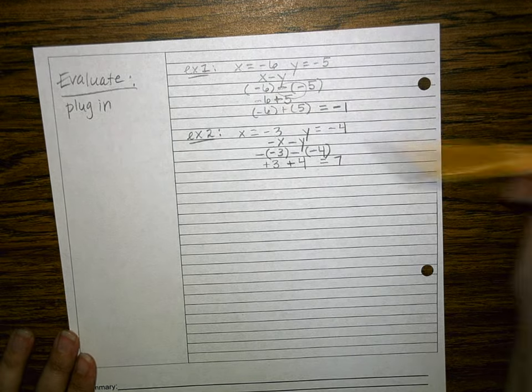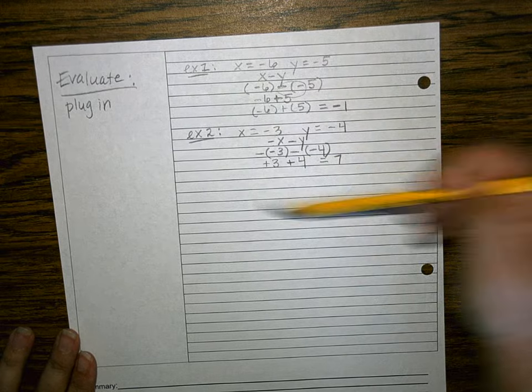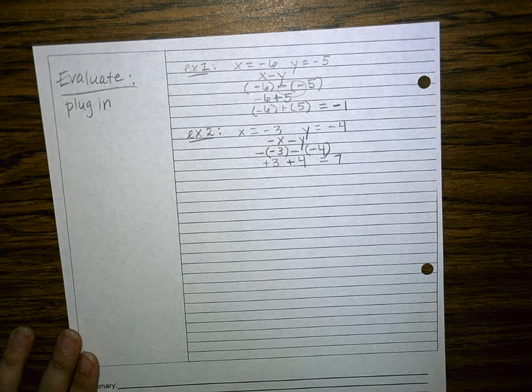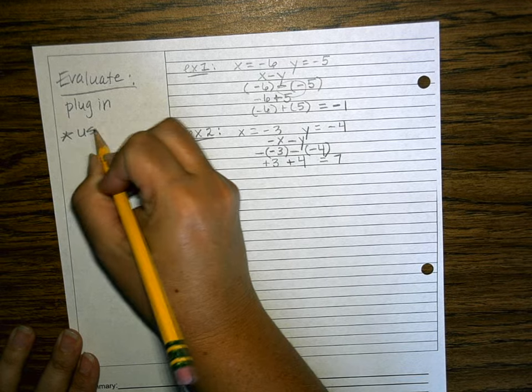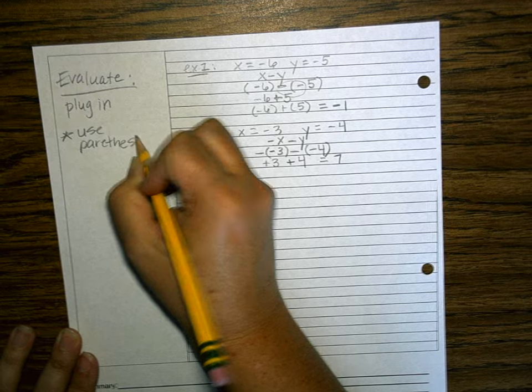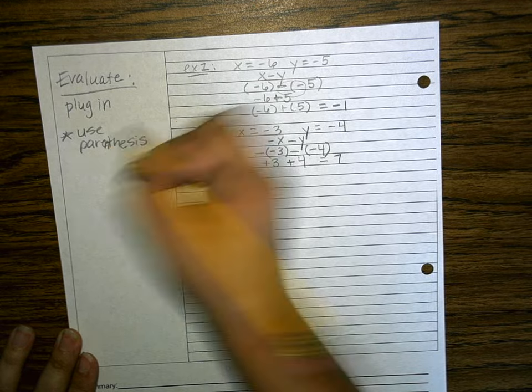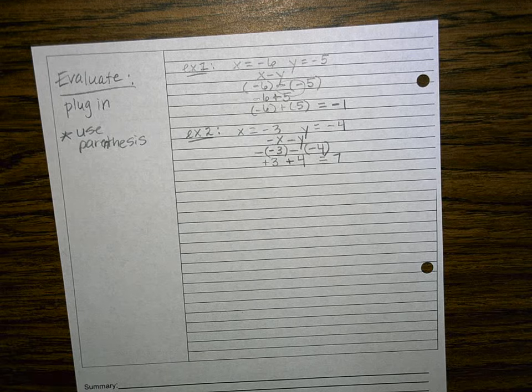And there's at least 3 of these on the first quiz. So make sure that you are using parentheses. Actually, I think that's important. Let's write on the left-hand side, star, use parentheses. Parentheses.